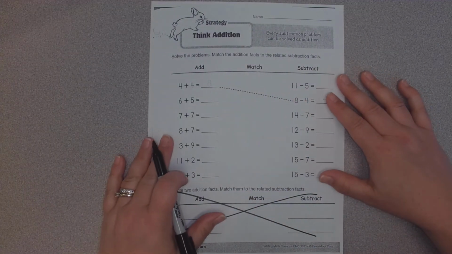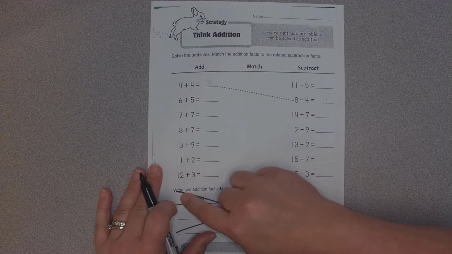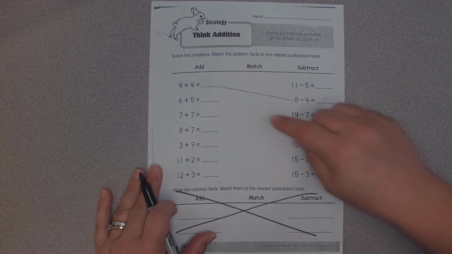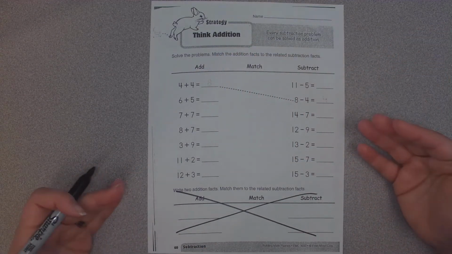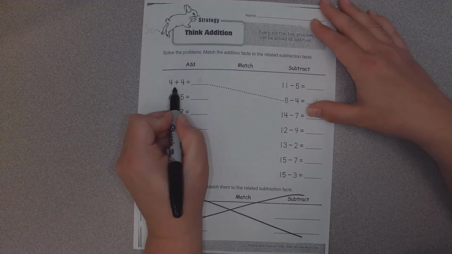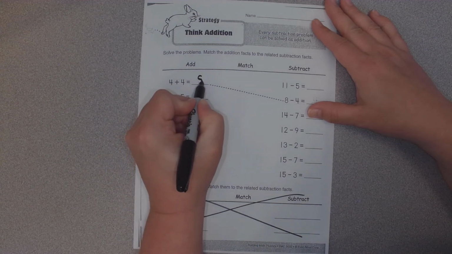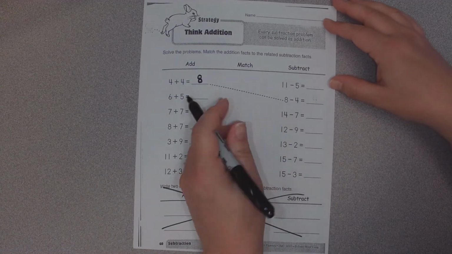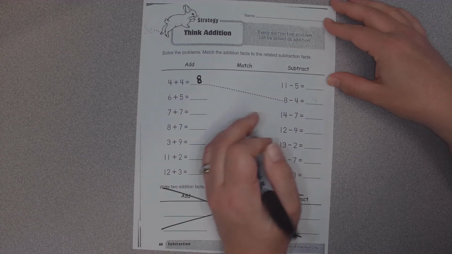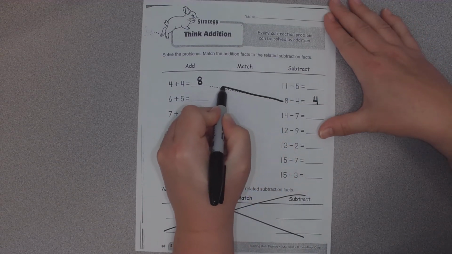On the next page that you're going to get, we're still thinking addition. Every subtraction problem can be solved as an addition problem. So what they want you to do is fill in the answers and then match the questions that would go together, the addition and the subtraction. I'll do the example for you and then I'll have you do the rest. So we have 4 plus 4, well that's a doubles, we know that. 4 plus 4 is 8. Perfect. Okay, I'm going to go to the other side just because I know this line's already drawn here. So if I have 4 plus 4 equals 8, well then 8 take away 4 must equal 4. And this would be a match.